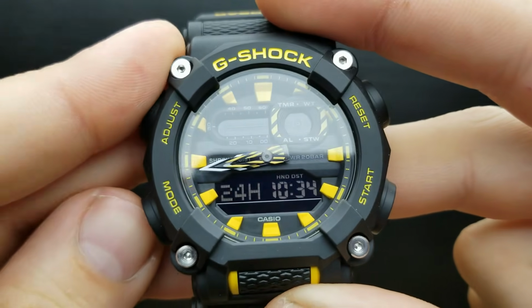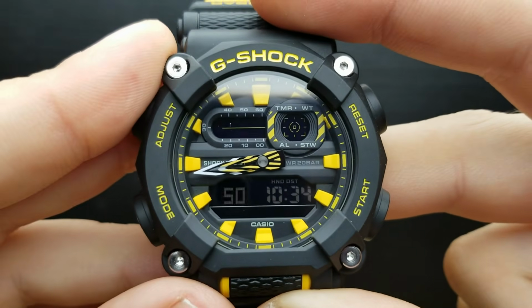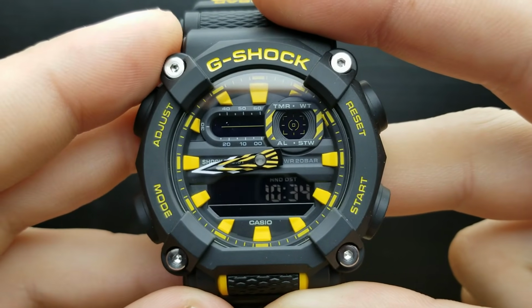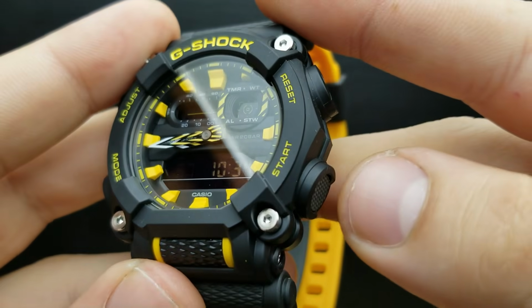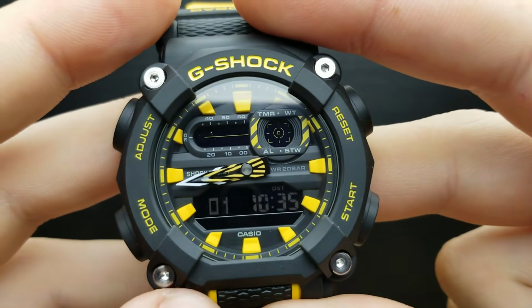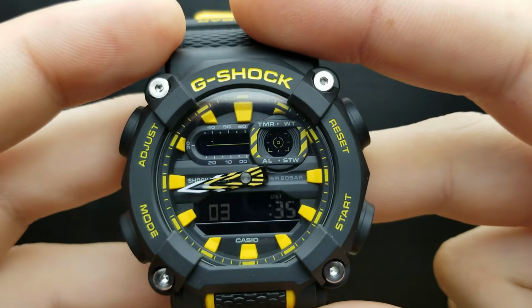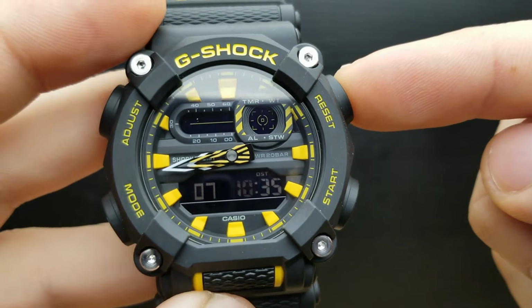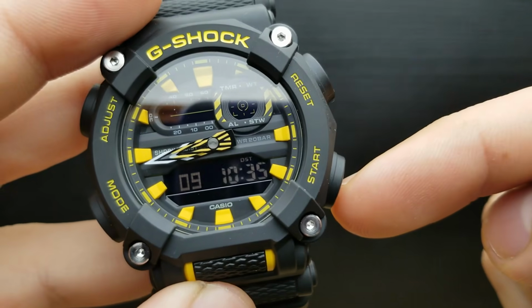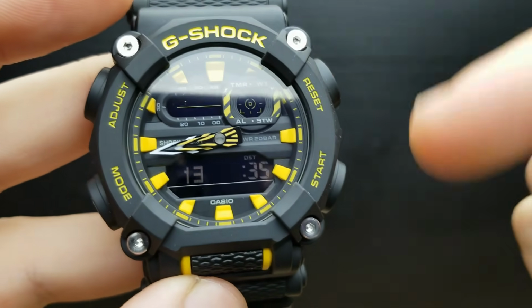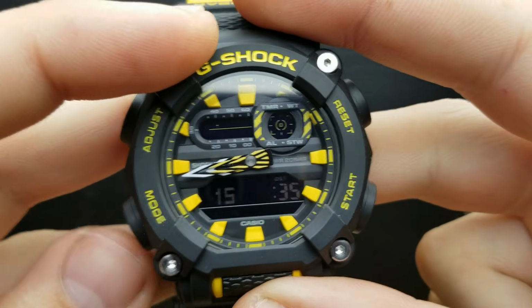Next press of the mode button gets us to setting the seconds. Now you cannot set the exact value of seconds, but what you can do is reset the value by pressing the start button. Next press of the mode button gets us to setting the hour value. You can increase the value of hour by pressing the reset, or decrease the value by pressing the start button. So using the reset and start, you can increase or decrease the value.